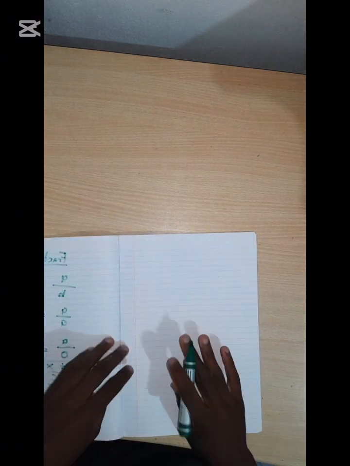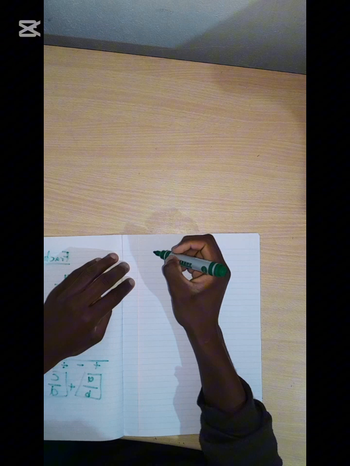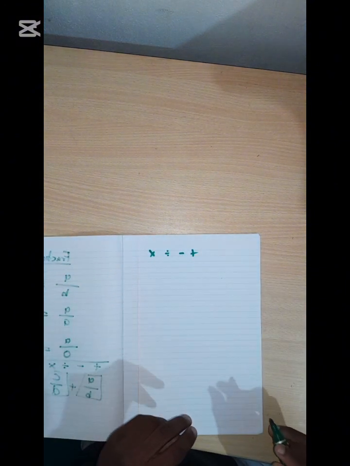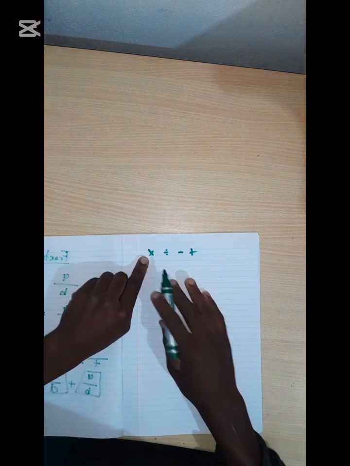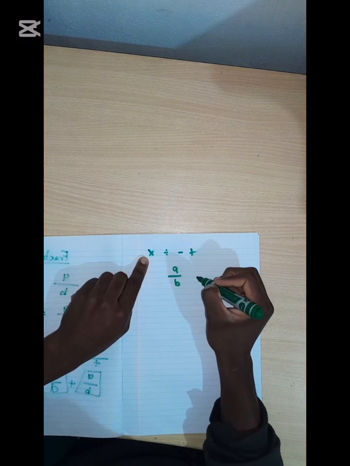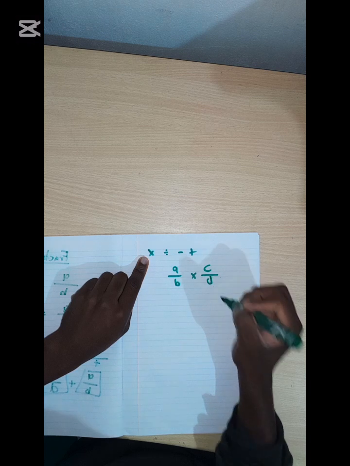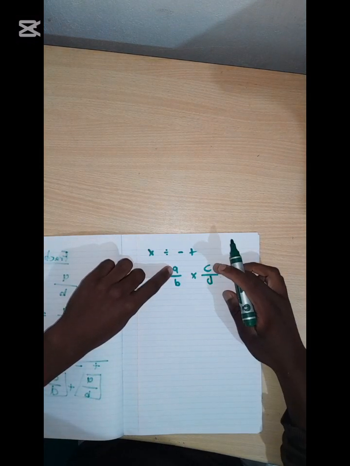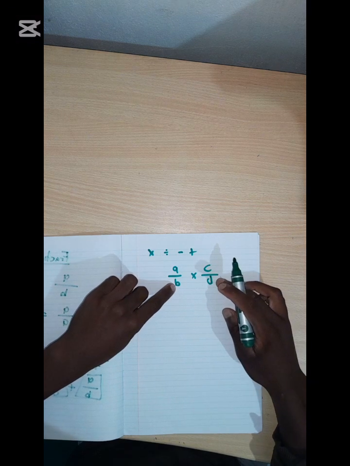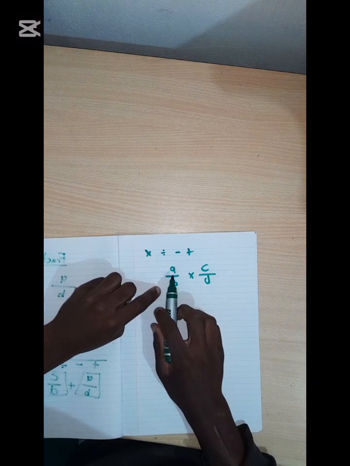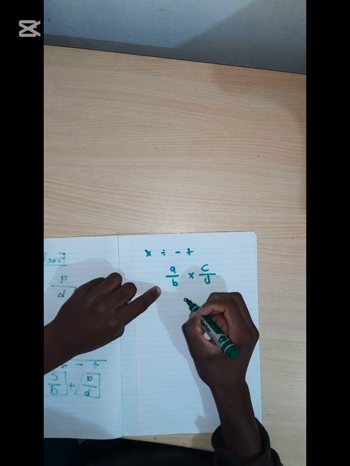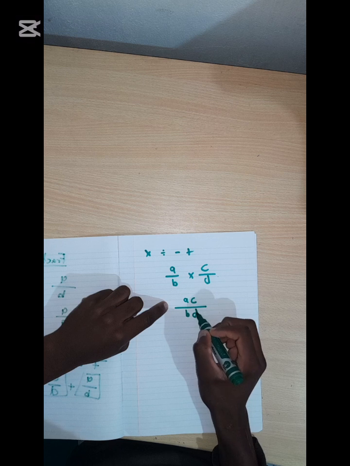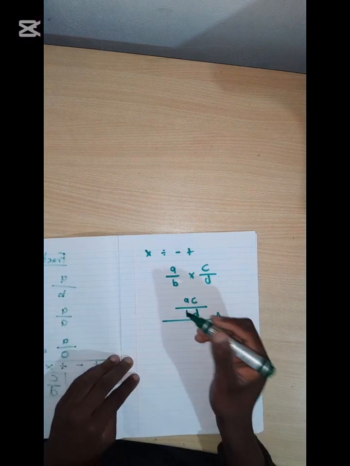Right. Let's look at what we do when we are trying to multiply, divide, subtract, or add fractions. Now, when we are multiplying fractions, let's say you have A over B multiplied by C over D. When you're multiplying fractions, you multiply the numerator with the other numerator and the denominator with the other denominator. For example, in this case, you say A multiplied by C, you get AC. This is over B multiplied by D, you get BD. This is for multiplication. What happens when you're dividing?